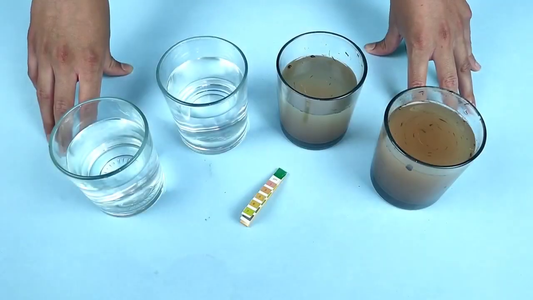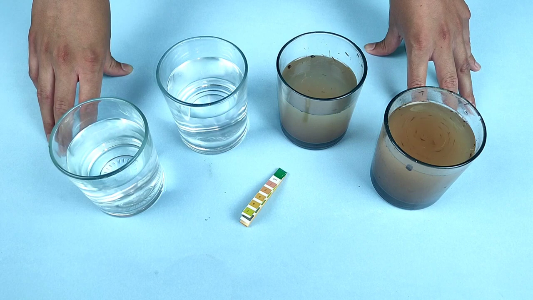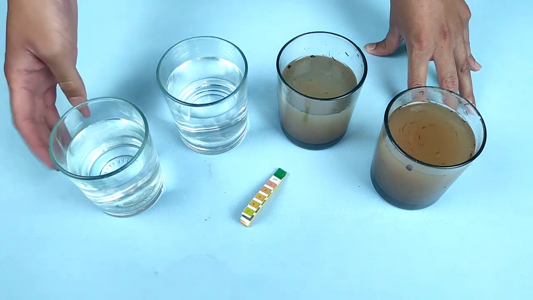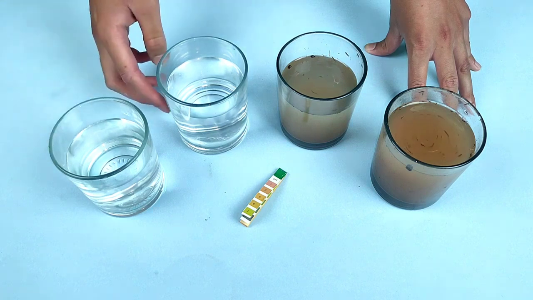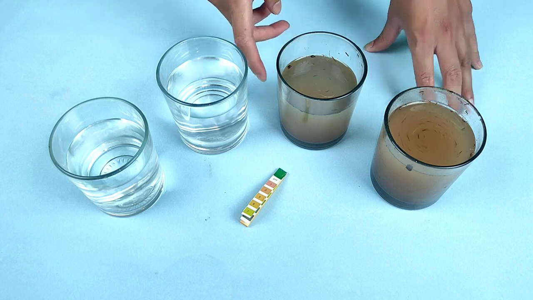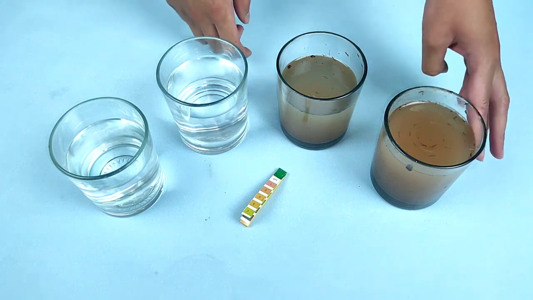So in this experiment today, you're going to learn more about the water you're drinking and the water you're using to clean every day. So let's go to the experiment and find out the different sources of water and where they come from. Okay, so in front of us we have different glasses of water, each with different levels of contamination. Here we've got some pure water, here we've got tap water, here we've got some slightly contaminated water, and then here we've got very contaminated water.